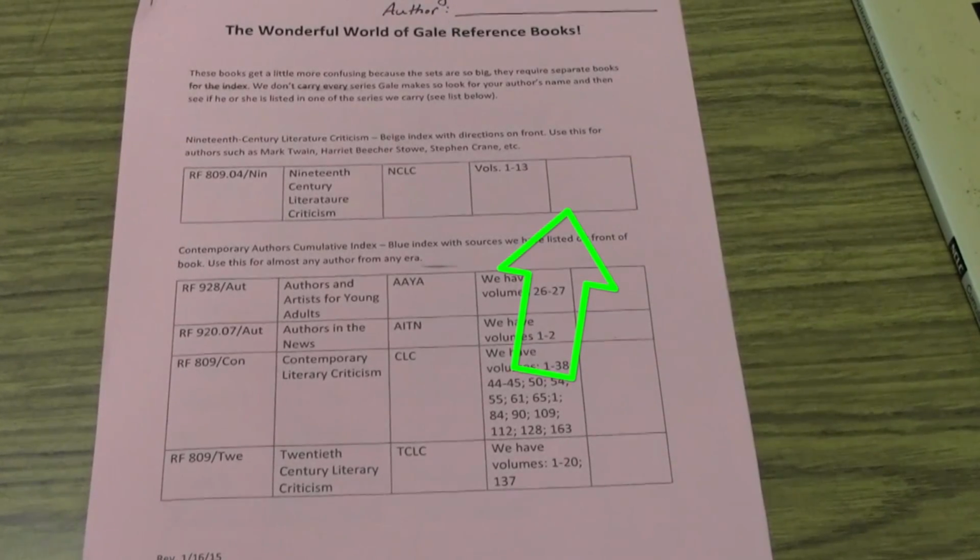You don't need to go to the books. You don't need to do anything with them. Just mark down which of the books it is in. And we want money for every time somebody said, Mark Twain isn't in here. Yeah, Mark Twain's not in there because it's not by author. It's by title.